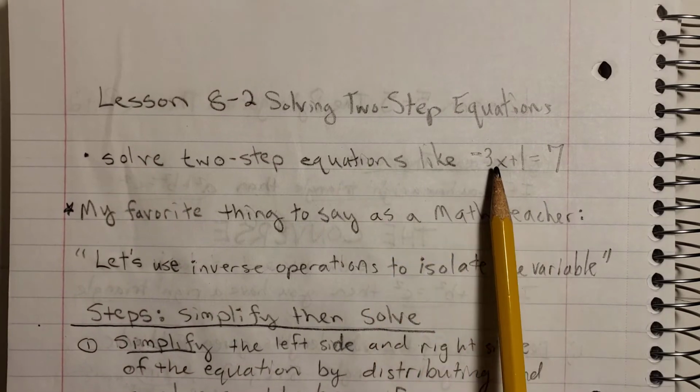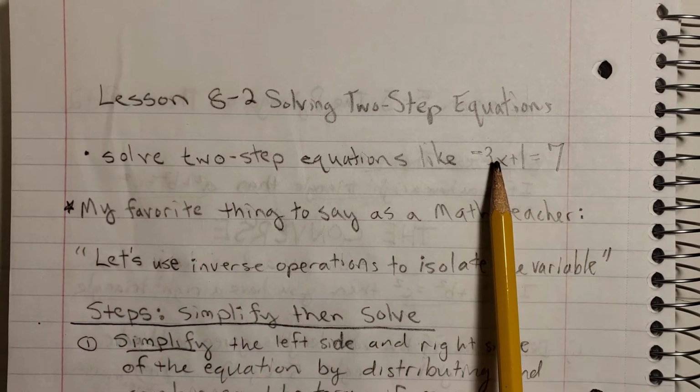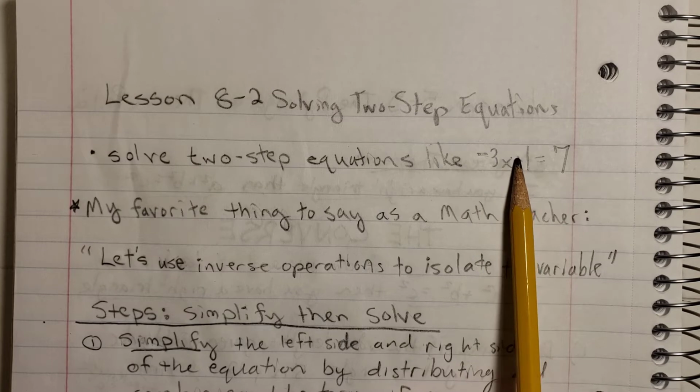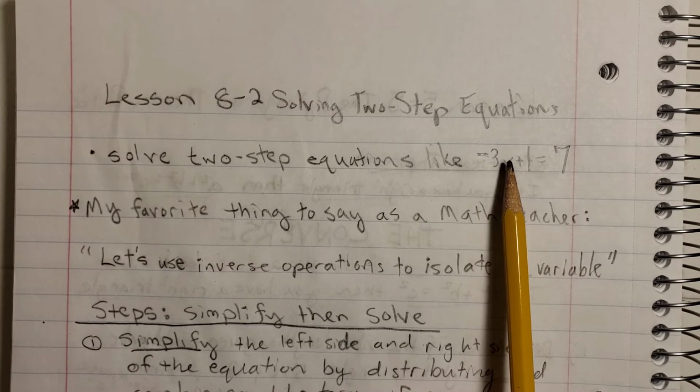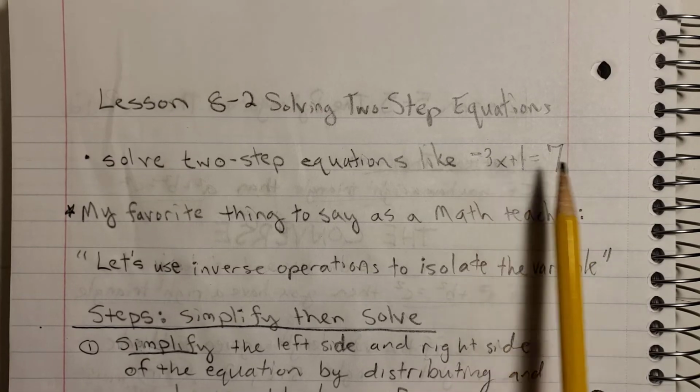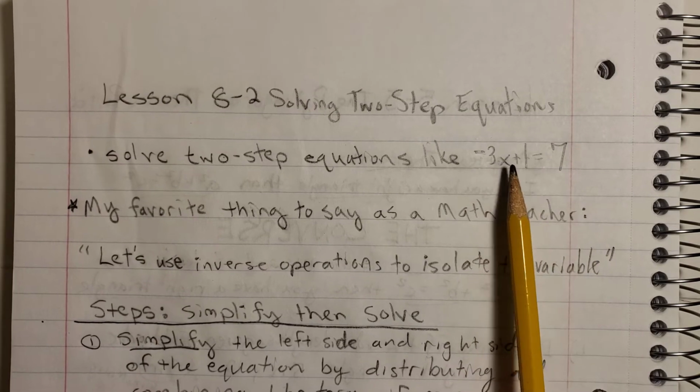So we're going to solve these types of equations here. They have two operations. See, there's addition, obviously, there, and there is multiplication there between the -3 and the x. All right, and we're going to try to figure out which one to undo first to isolate that variable.